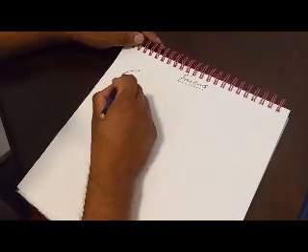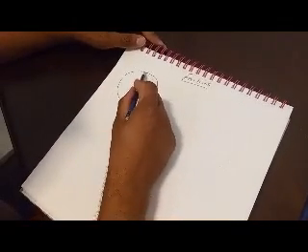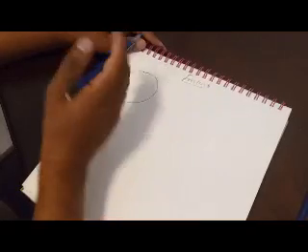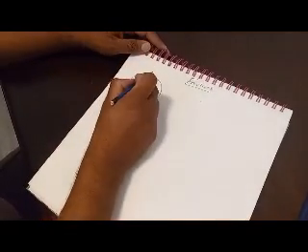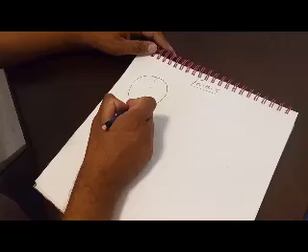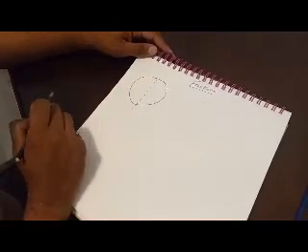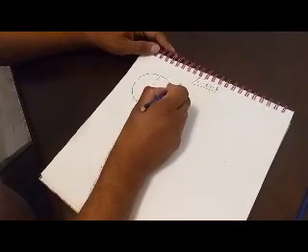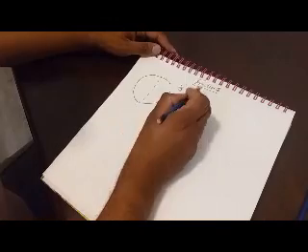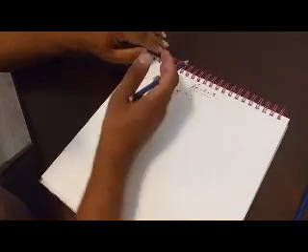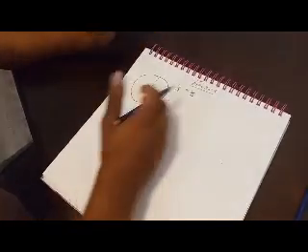So pretend this is a circle, okay? And you are cutting this circle in half vertically, like this. So you have a half, and then you have another half. So a half plus a half gives you 1. So a half plus a half is 1.